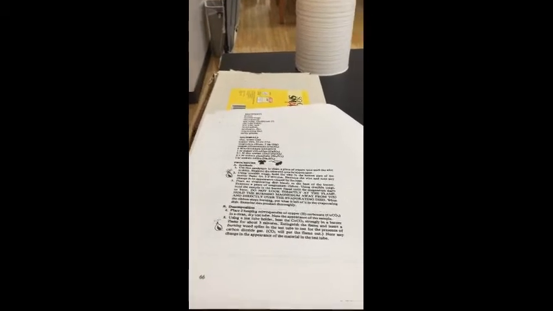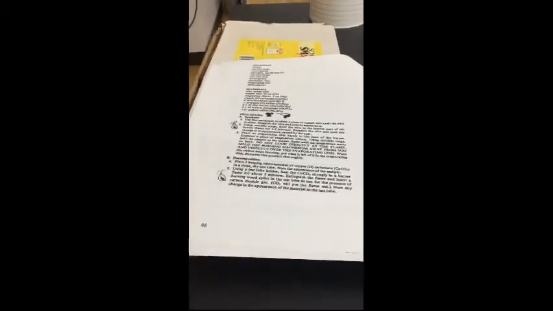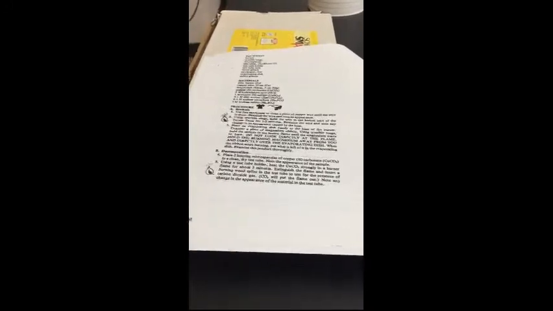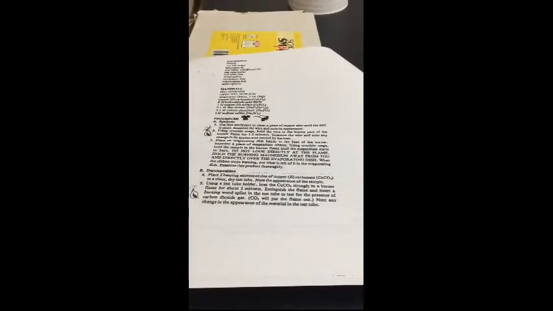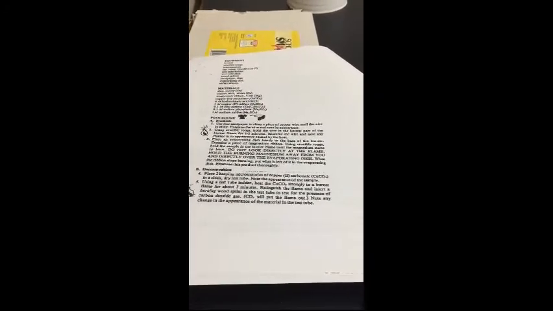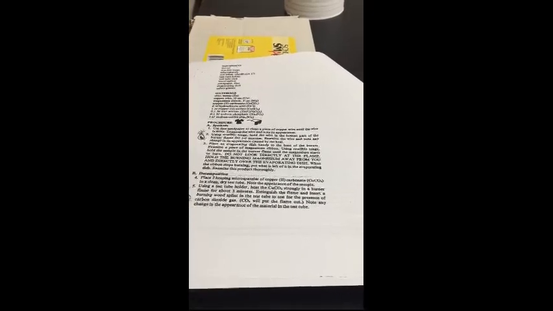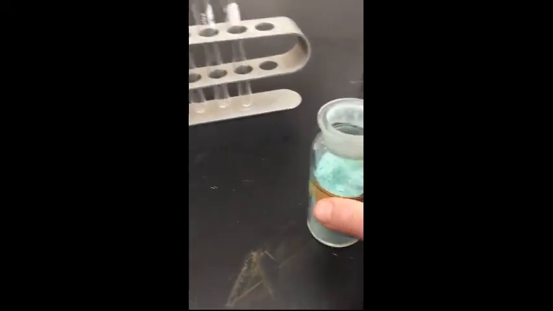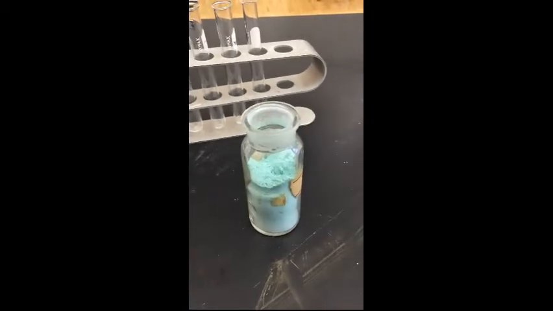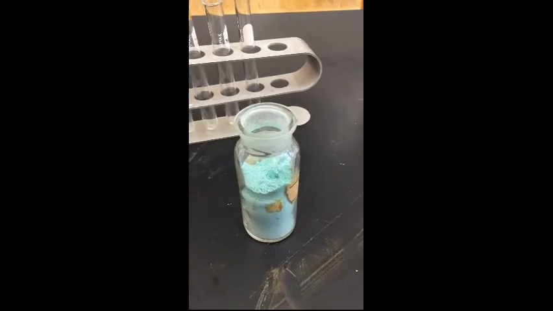Okay, for the decomposition part of this lab, it says place 2 heaping microspatulas of copper 2 carbonate in a clean, dry test tube. Note the appearance of the sample. So I'm not going to use 2 heaping spatulas full.